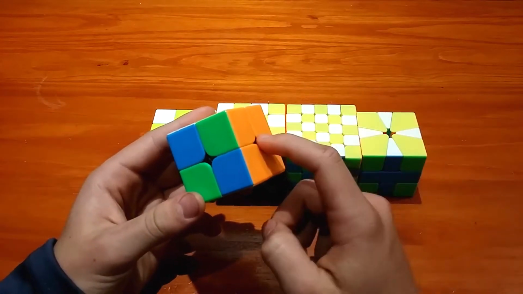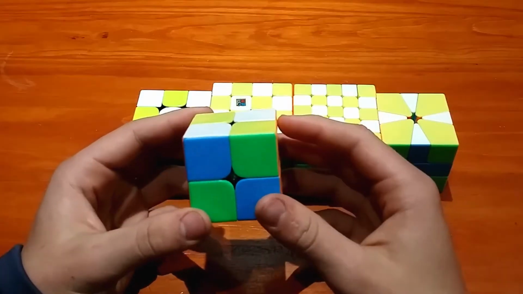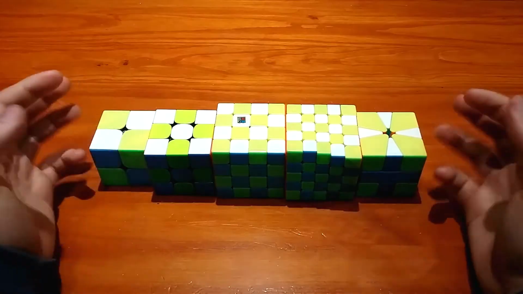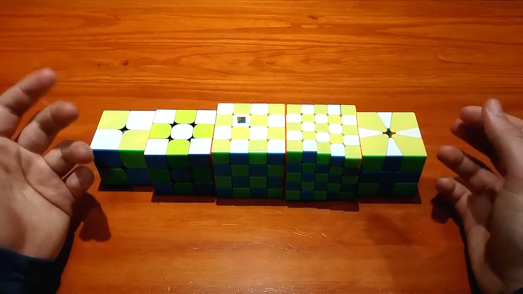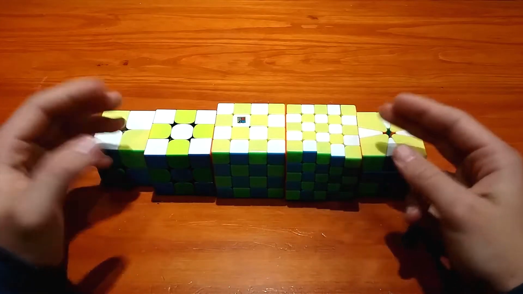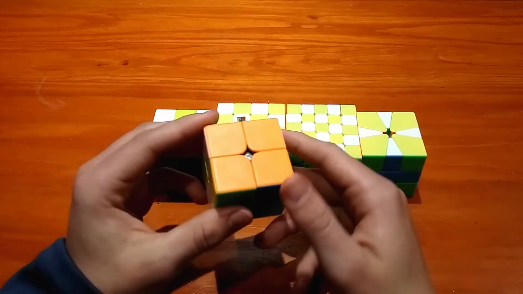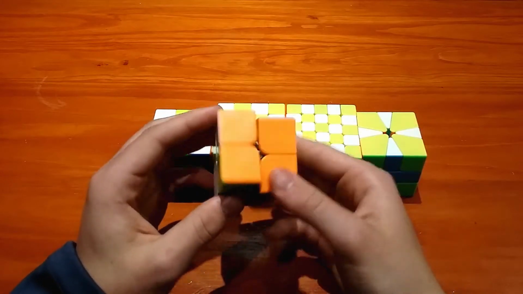Now I will be doing the 2x2 with you at the beginning of the challenge to show you what my thinking process will be. Then I'm going to do a time lapse and in between I will do some commentary to show you what I have found on the challenge at that point. So without further ado, let me start scrambling the puzzles so that we can start with the challenge.